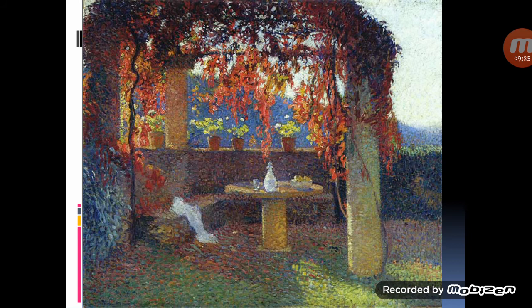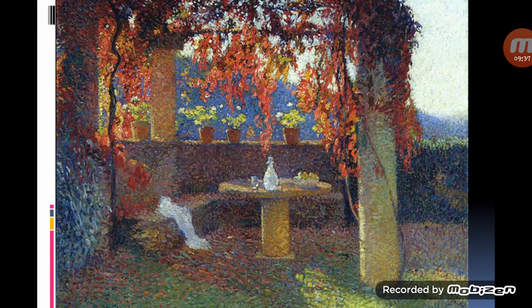For your viewing pleasure, here are some of the stunning paintings that resulted from the pointillism movement. Beautiful artwork in pointillism.